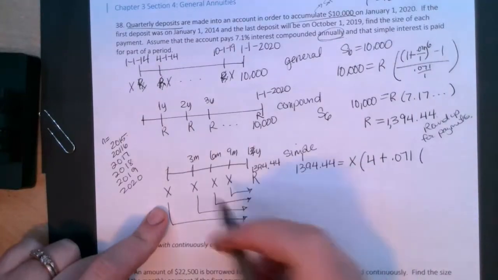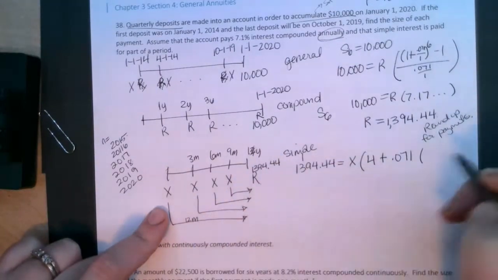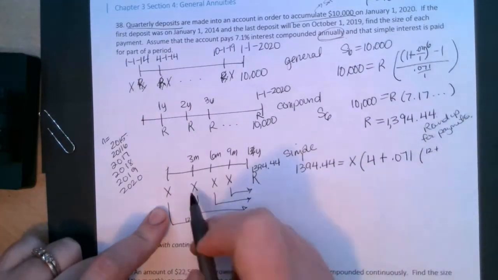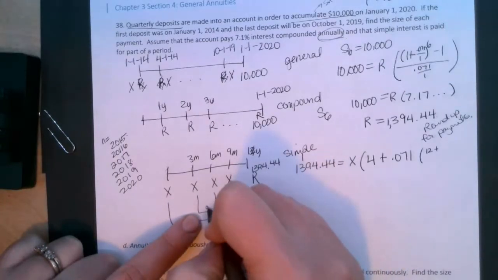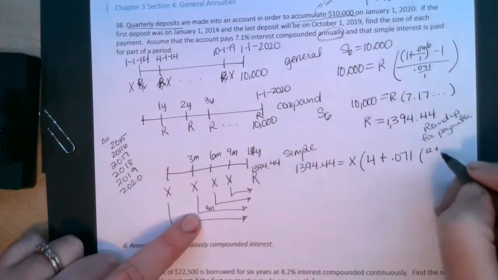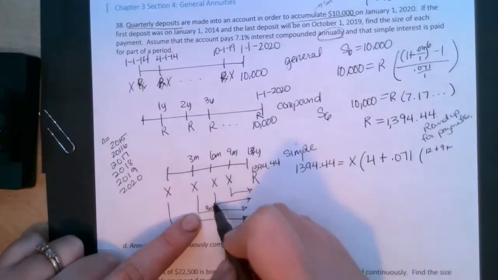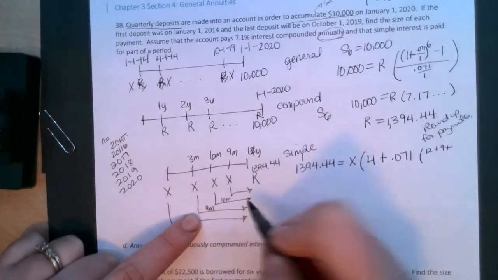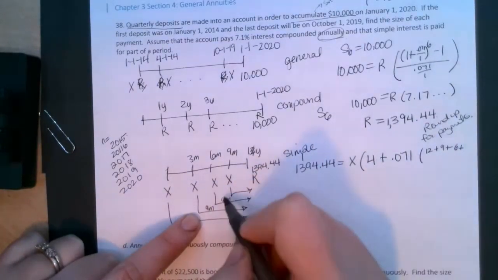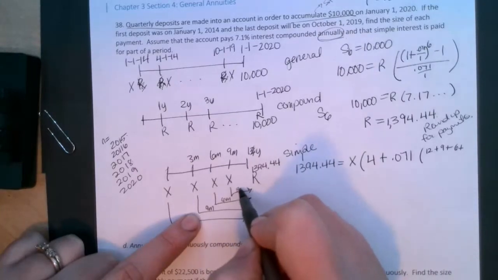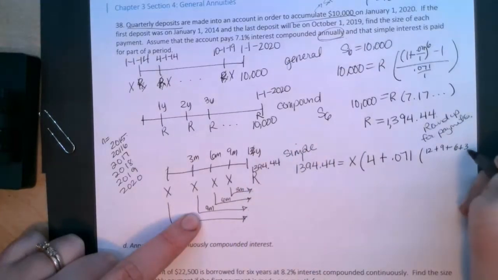This one has to move 12 months. This one moves 9 months to get from 3 months to a year. This one moves 6 months to get from 6 months to a year. And this last quarterly payment would move 3 months. And again, that's all over 12 because that's representing months.